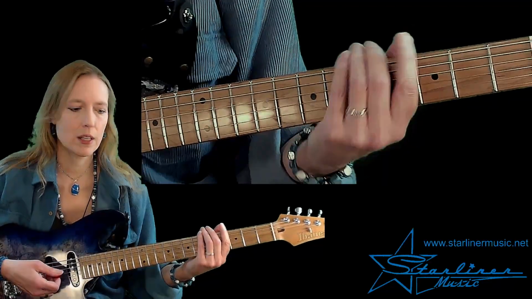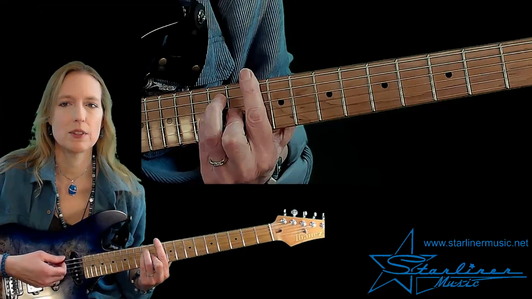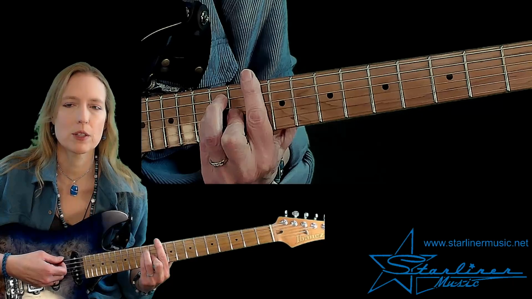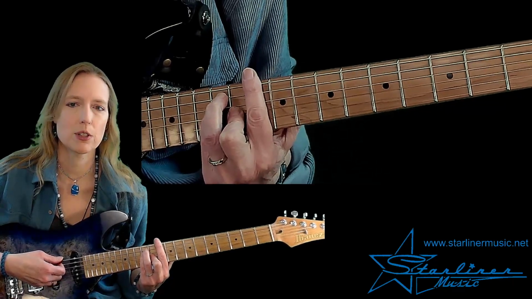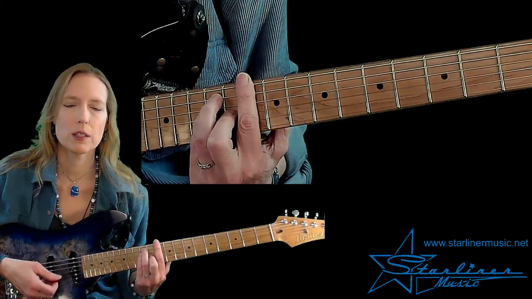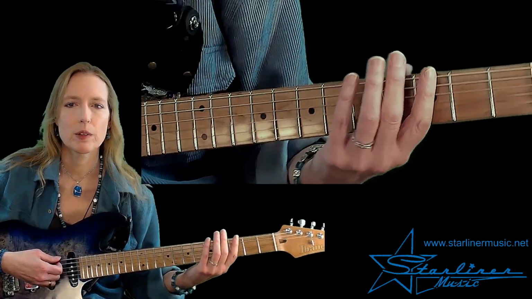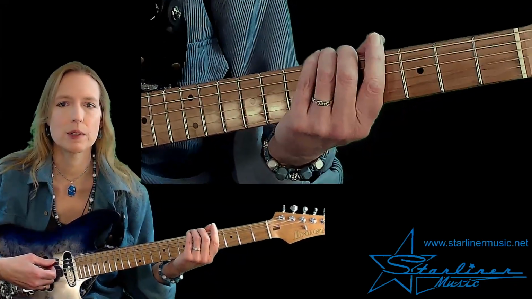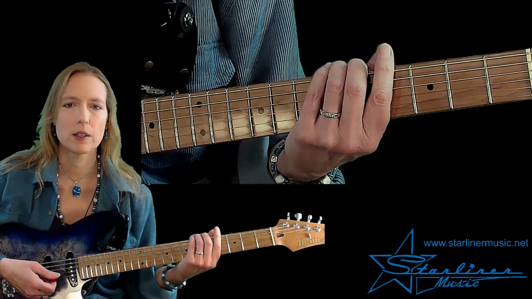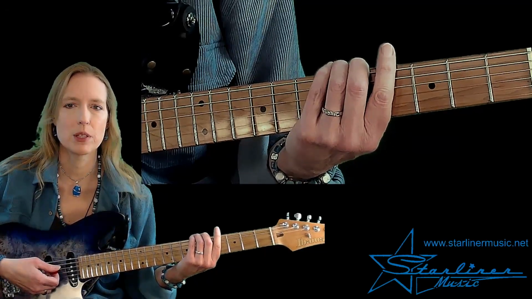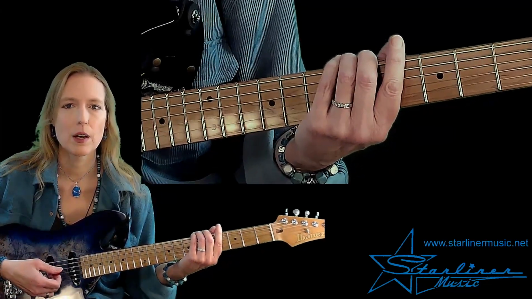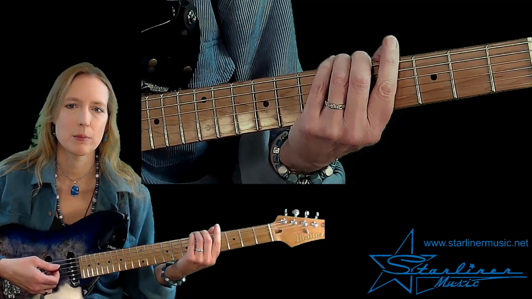For other keys, say if I was playing in the key of D, this template wouldn't work very well because you're really at the top of the register here for movable chords. We'll look at another template for that later, but let's suffice it to say that we're going to be gearing this towards keys like G, A, B, maybe even C. Let's go ahead and look at the template.